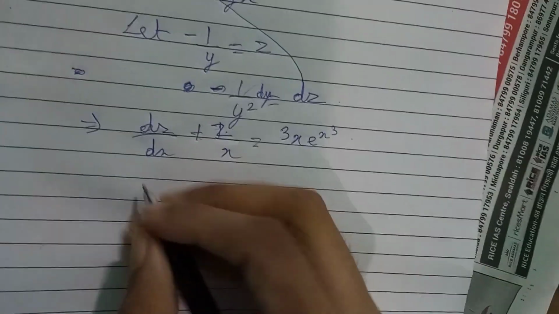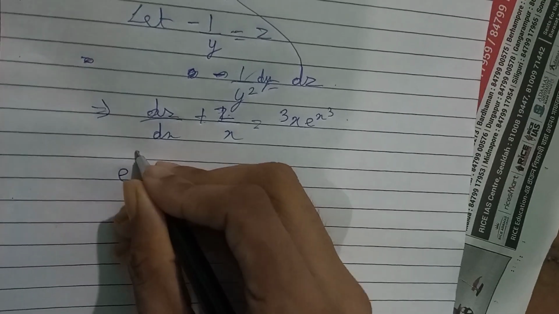Now let's find the integrating factor with the formula.